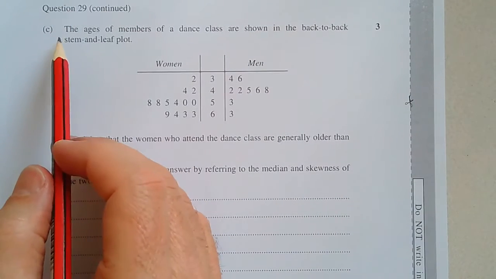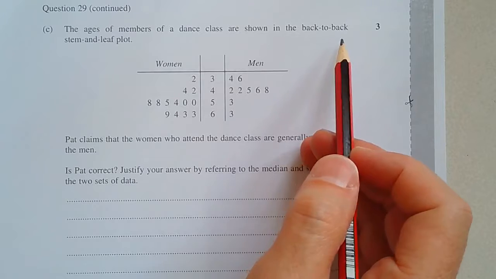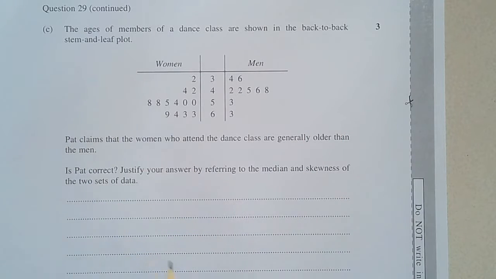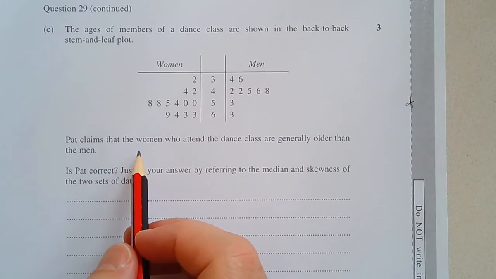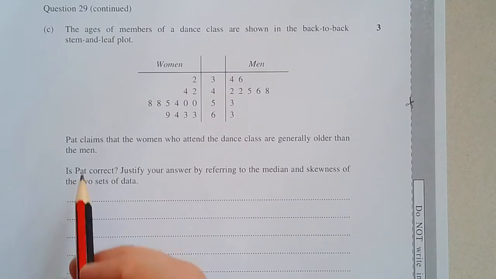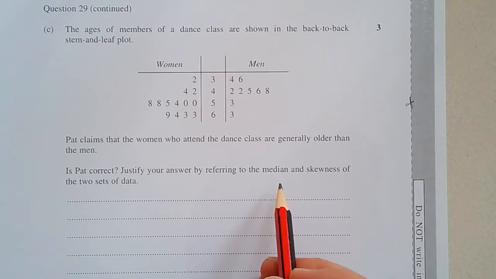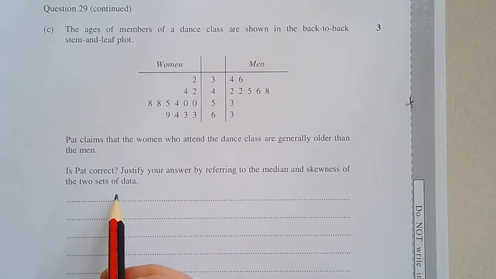Question 29c. The ages of members of a dance class are shown in the back-to-back stem and leaf plot. Pat claims that the women who attend the dance class are generally older than the men. Is Pat correct? Justify your answer by referring to the median and skewness of the two sets of data.